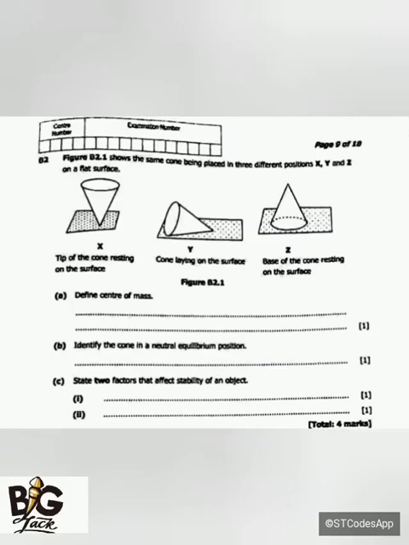One thing you need to understand here is that the base area affects the stability of an object. If an object has a large base area, it is going to become stable. But if the base area is small, an object is going to be unstable, like the way X is here.